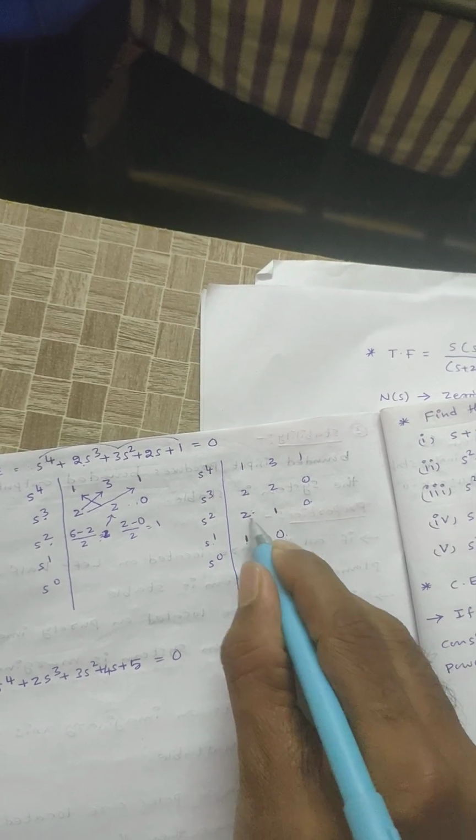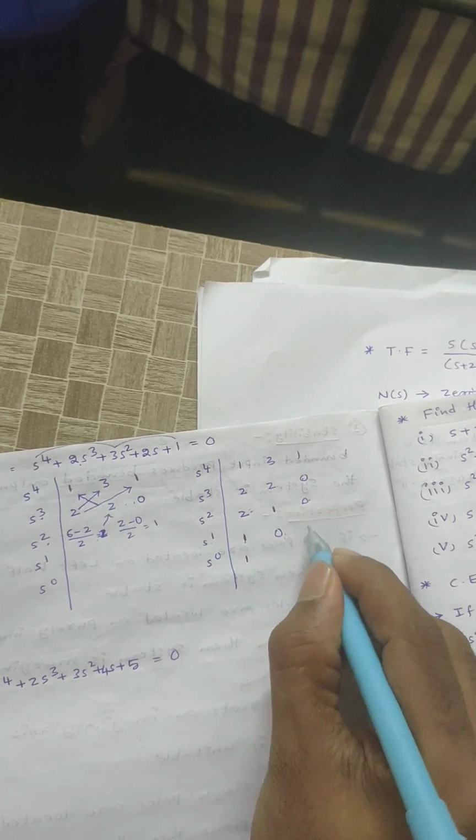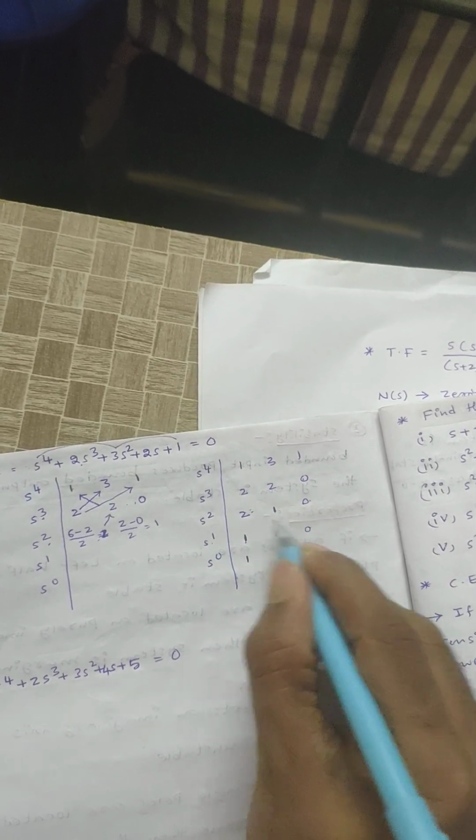This is the s power 1 term, right? Next s power 0, 1 into 1 minus 0 into 2 by 1, right? That value will be 1. 1 into 0 minus here also 0, right? 0 into something divided by 1, you will get 0.